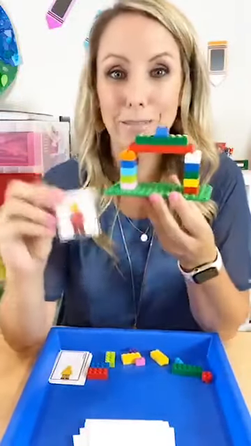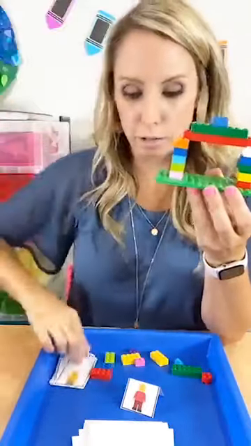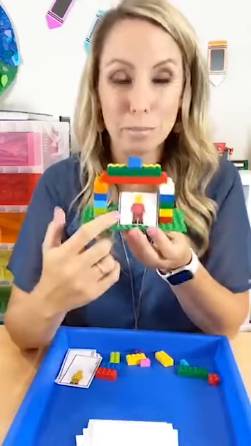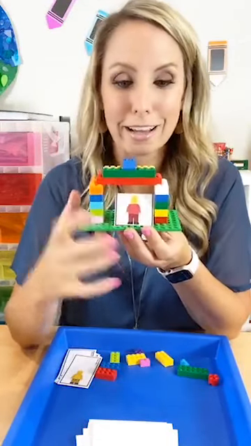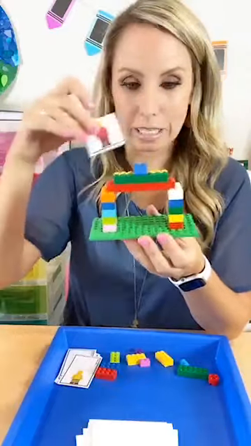And in case you don't have little people, I included these little cards. And you just fold it in half. So then you can have little people. Or you could even print out pictures of your students and they could build a structure for them and they could put them or their friends in all the different places.